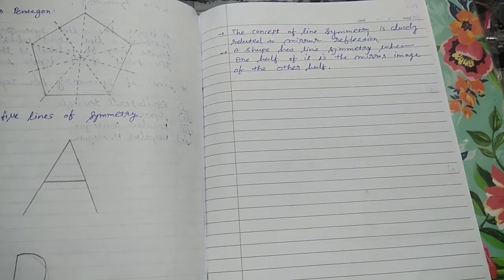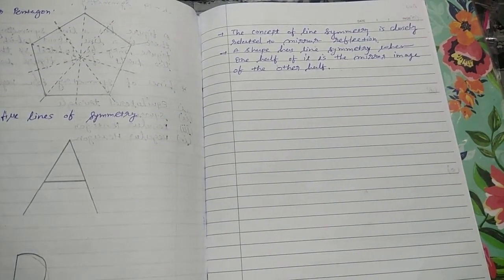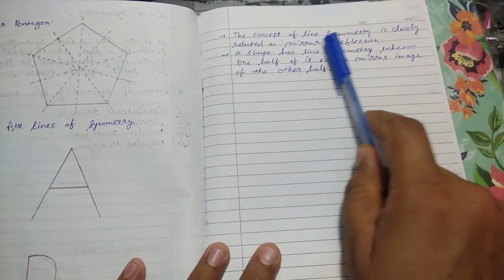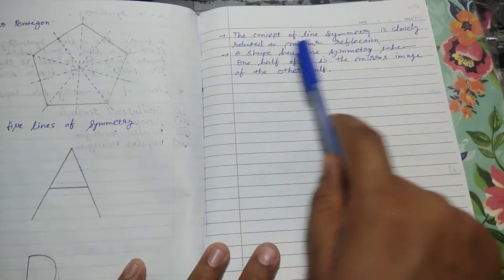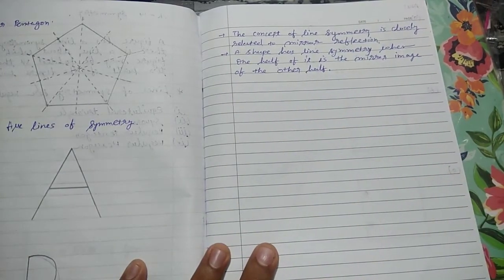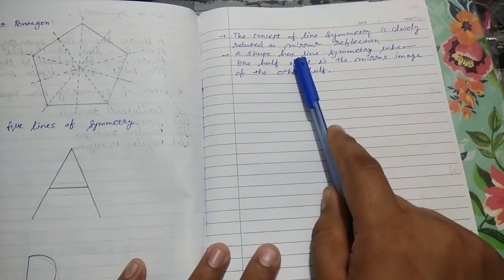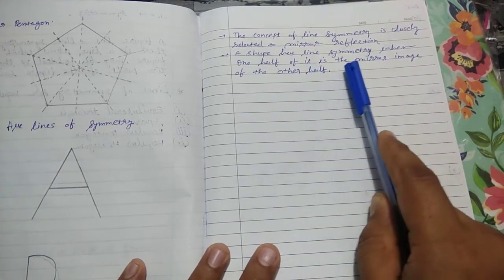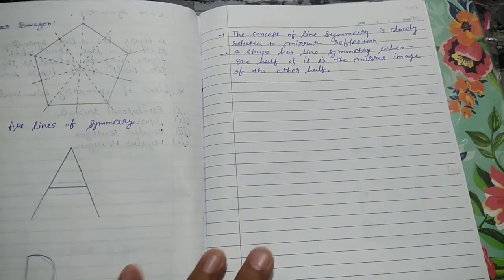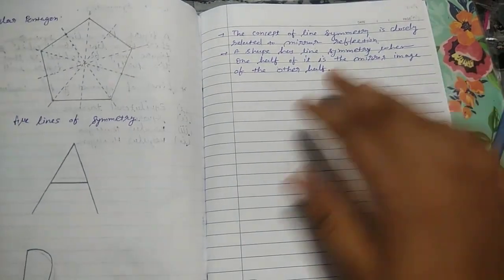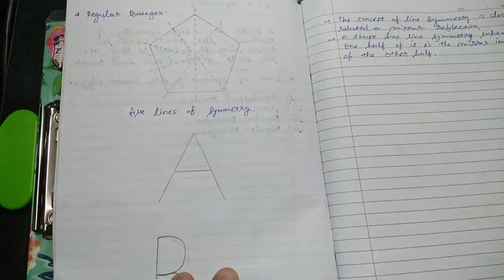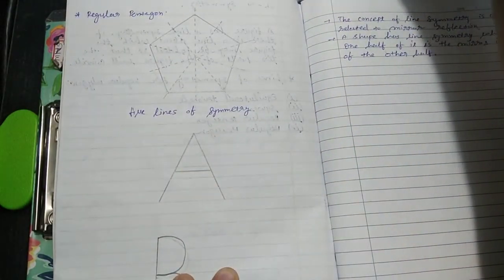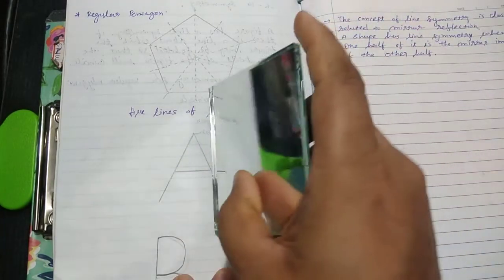To understand this concept of symmetry, we can use a mirror. The concept of line symmetry is closely related to mirror reflection. A shape has line symmetry when one half of it is the mirror image of the other half. Means what? So here, for this letter A, we will use this mirror.